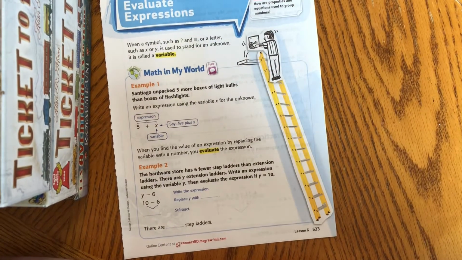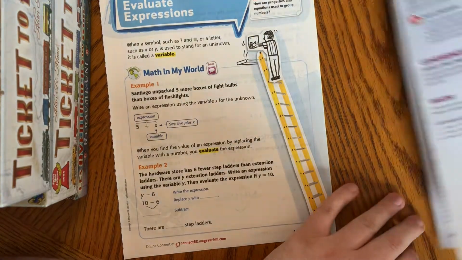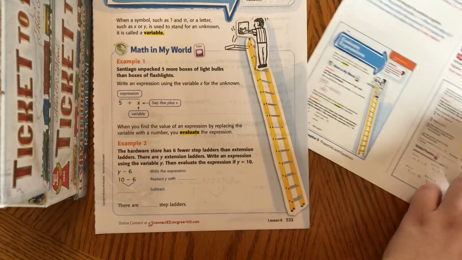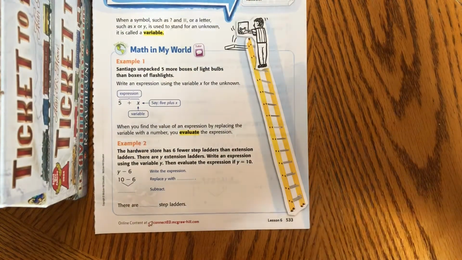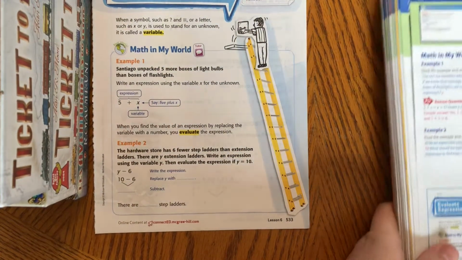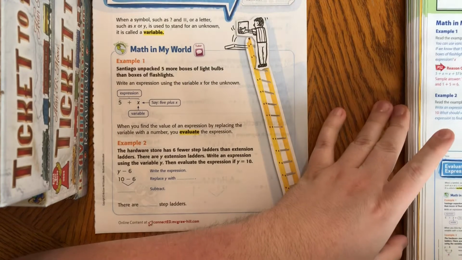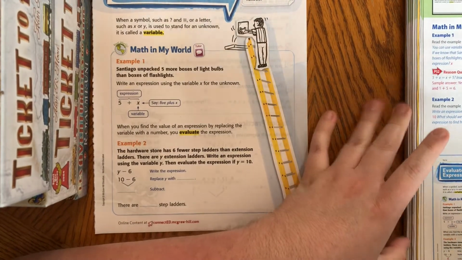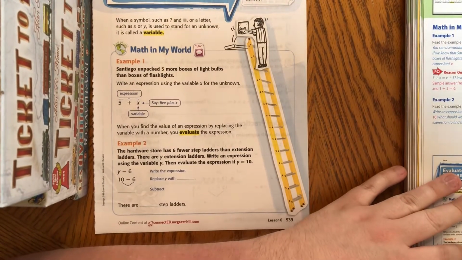So now, as we evaluate expressions, that's lesson 6, okay? We are going to have symbols in them. We are not gonna have both numbers or all the numbers.